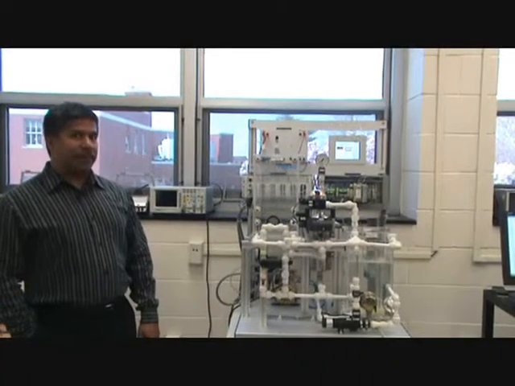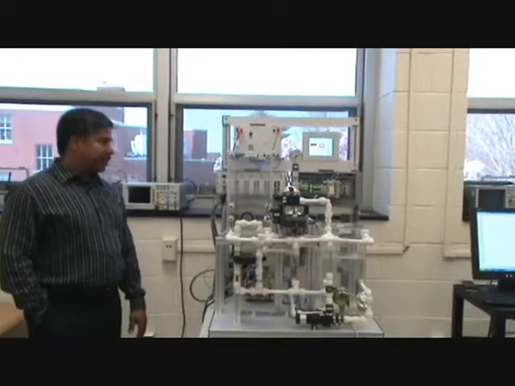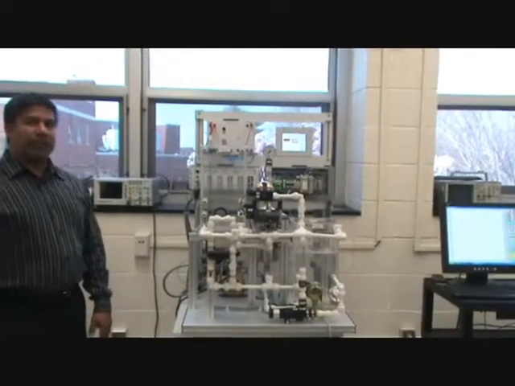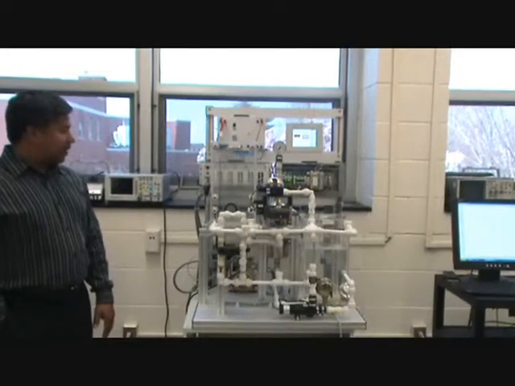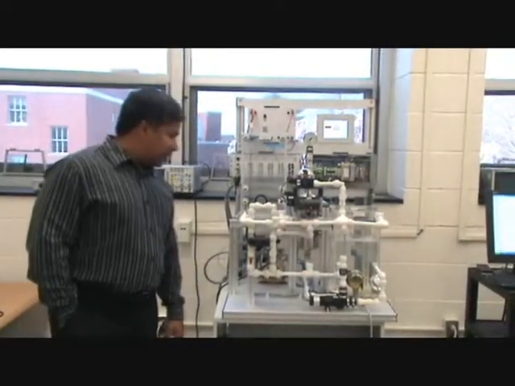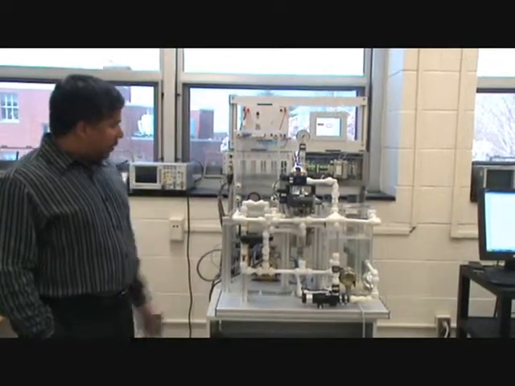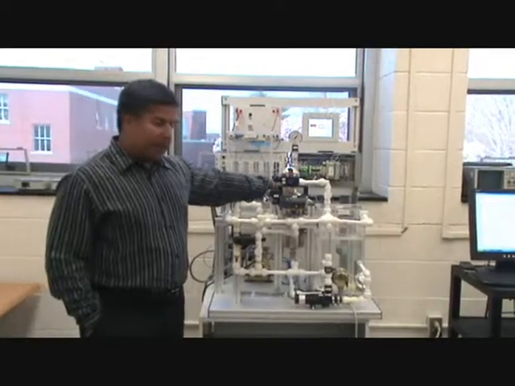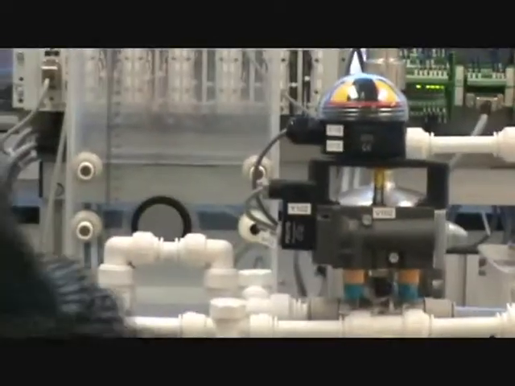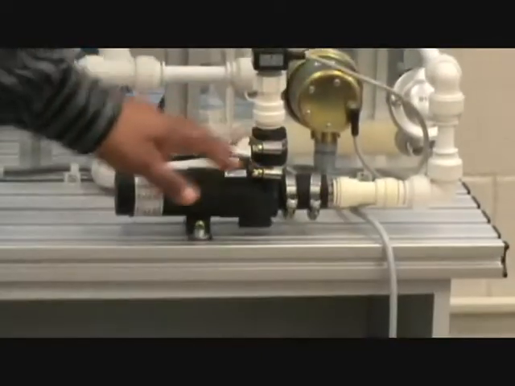Welcome to the controls lab at University of Bridgeport, and we have two machines to demonstrate our controls experiments to you today. The first one is the PCS from Festo, and this machine is used to control four quantities. You can control the water level, the pressure in this tank, the water temperature, and the flow speed.